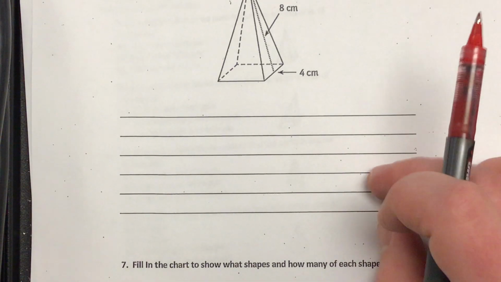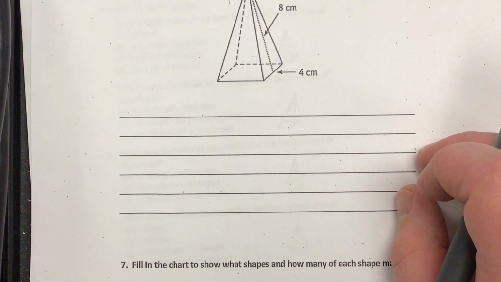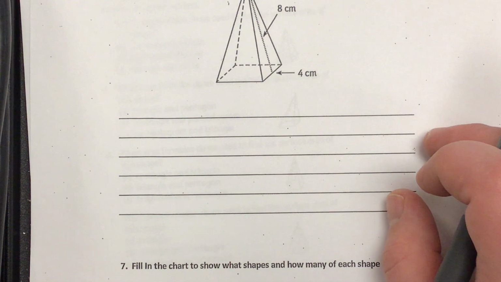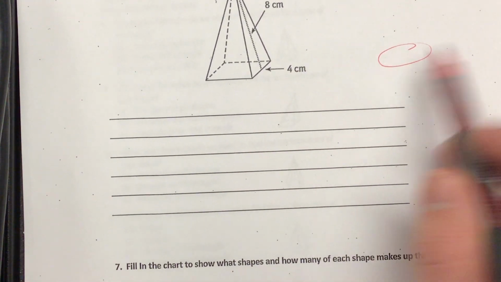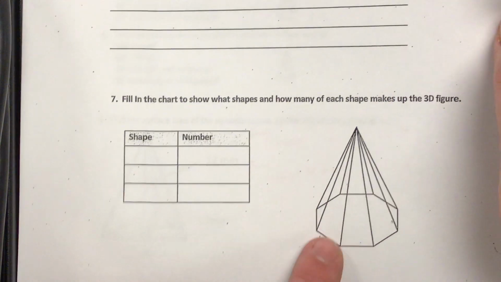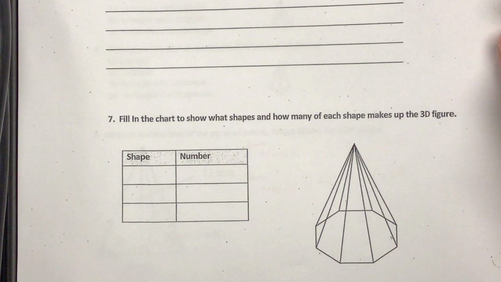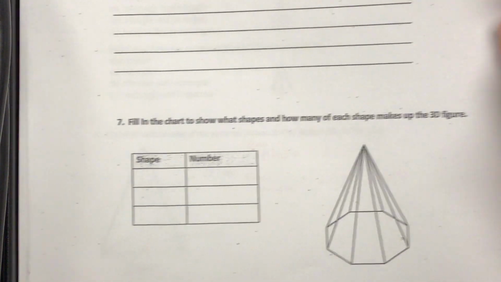So it gives you all this space to write down how you found the area of that pyramid, okay? So just give in detail an explanation of how you found whatever you get for an answer here. Sound good? All right, and then the last one just says fill in the chart to show what shapes. You don't have to solve that one. All right? Got plenty of time to work on that. Shouldn't have any problem getting it done.